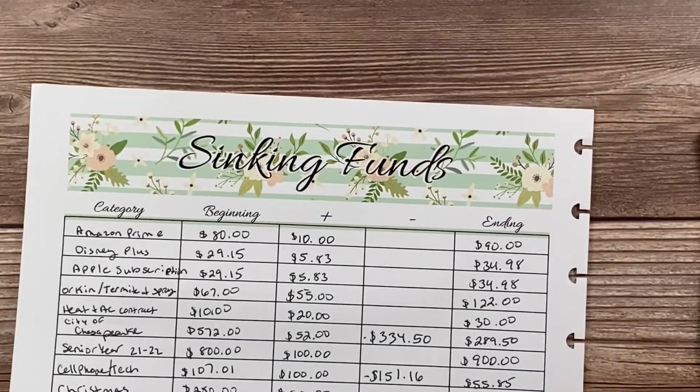Now, the next thing I have is our savings tracker. Now, I typically, and I'm going to zoom out real quick before I get started.